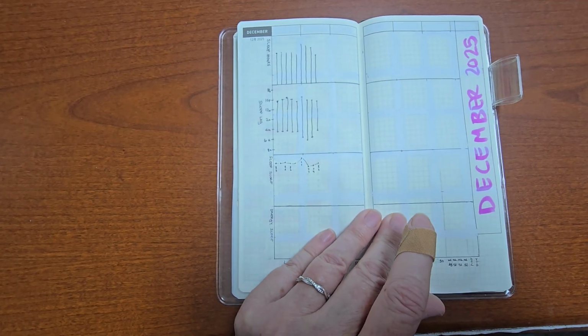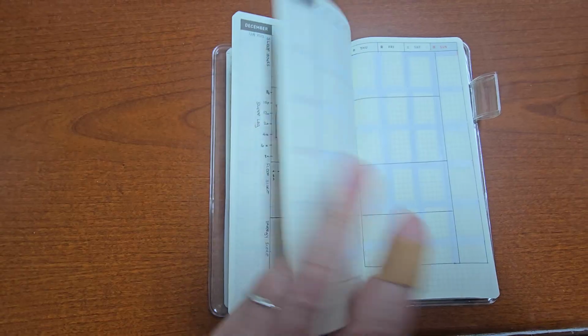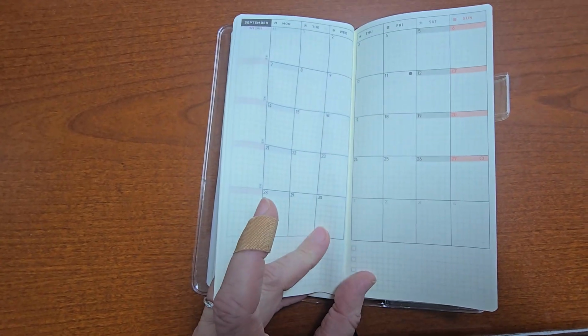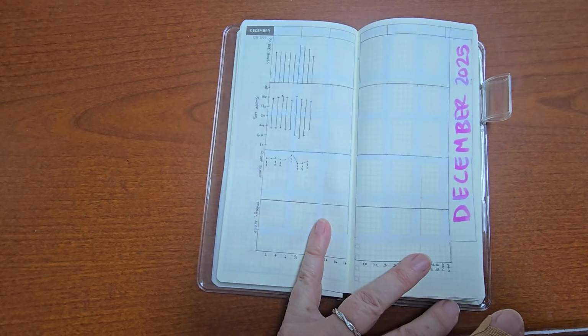Okay, moving on to the monthly pages. This is where I've made a major change. The monthly pages should look like this. But since I didn't really have a use for it because of how I'm going to use the weekly pages, I decided to make them into graphs.